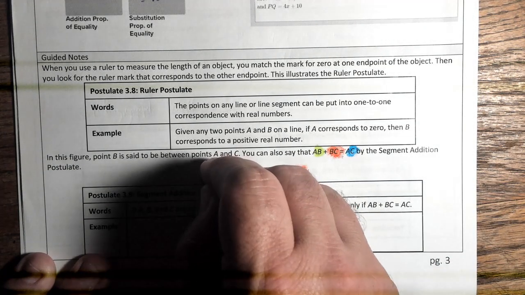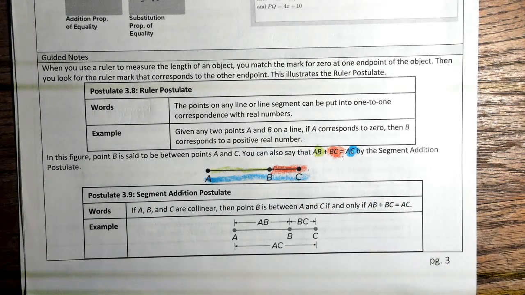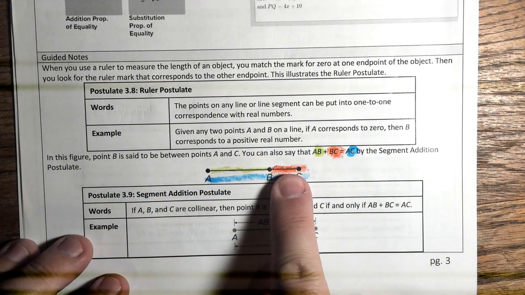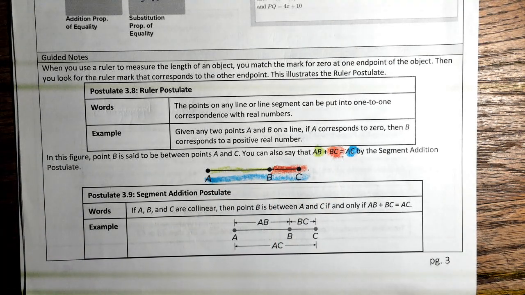I'm just going to say A, drawing it underneath so we can see, but the green plus the orange equals the blue. Without a piece of string, it'd be the same thing. This is illustrating the segment addition postulate. Postulate 3.9, segment addition postulate.